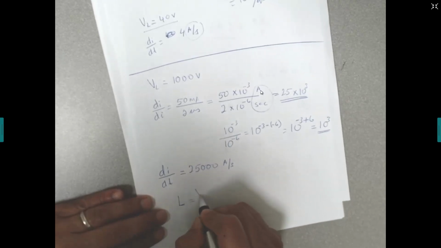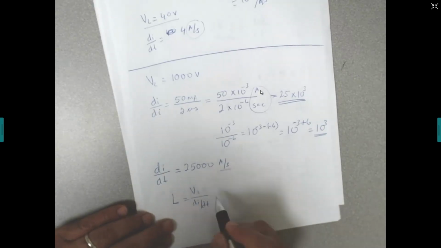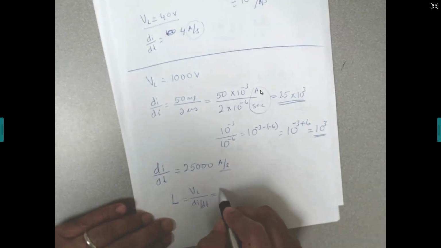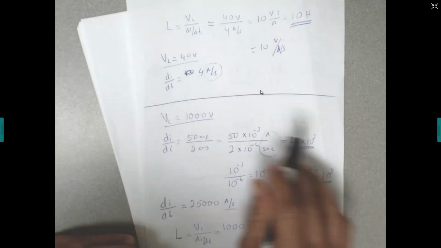The inductance equals the induced voltage divided by the rate of change of the current in amps per second. Amps per second we have here, so that's going to be 1000 volts, which is given. Remember, this is given in the problem.